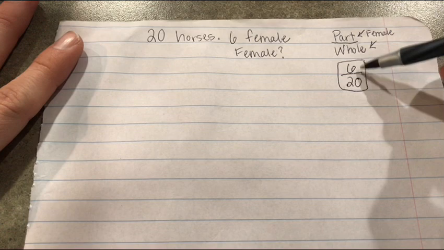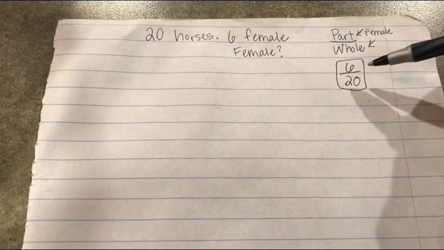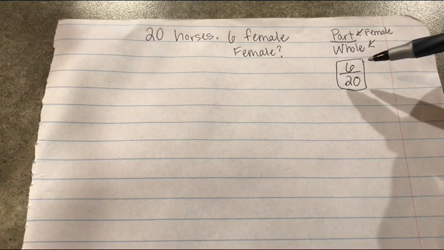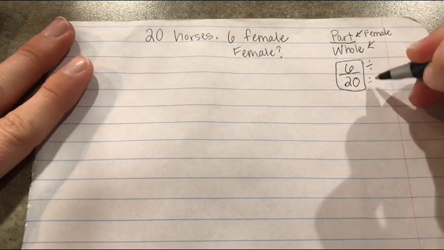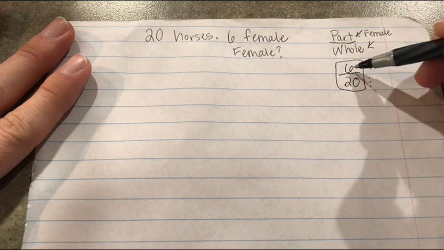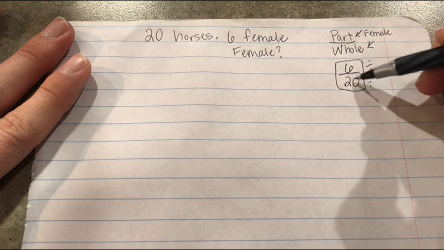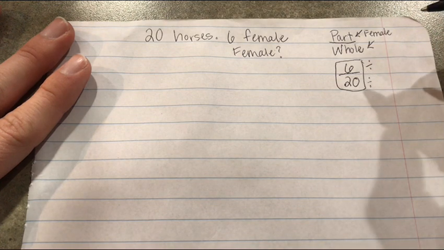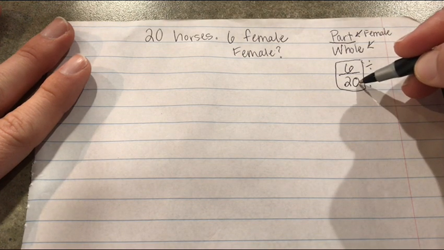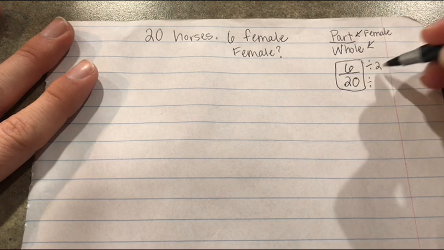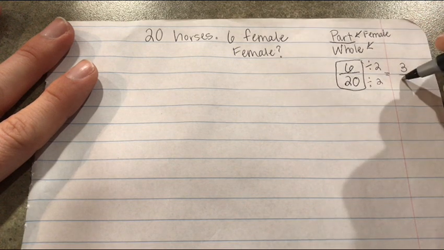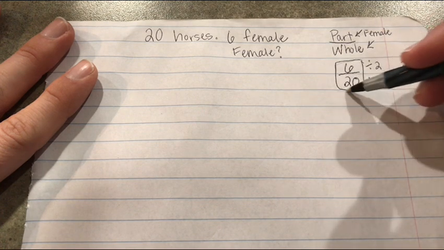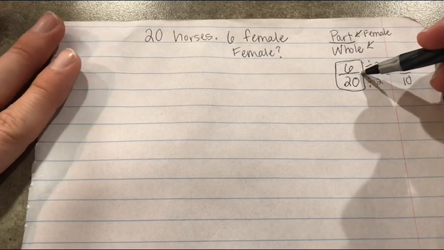So I know that this fraction can be simplified, but on your assignment, I'm not making you simplify. If you want a little refresher on simplifying, I'm going to think of what number would go into both of these numbers evenly. So 6 is not a factor of 20. 6 times nothing is 20 with whole numbers. So maybe I would try 2. 6 divided by 2 is 3. 20 divided by 2 is 10. So that right here would be an answer choice on your homework.